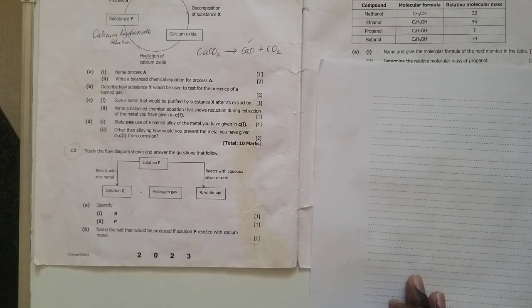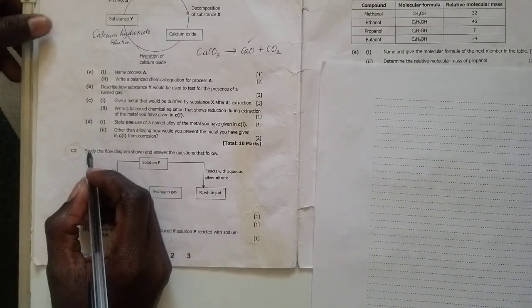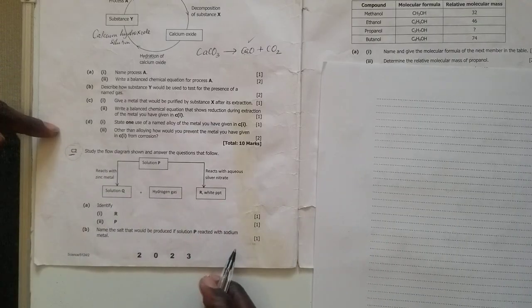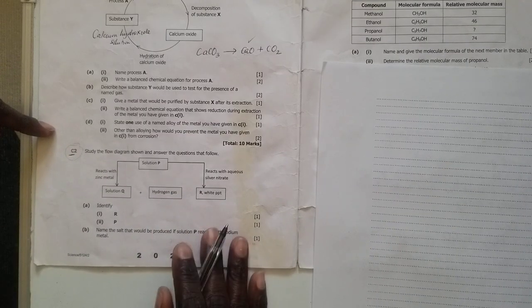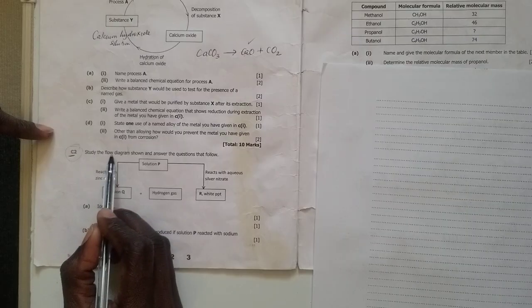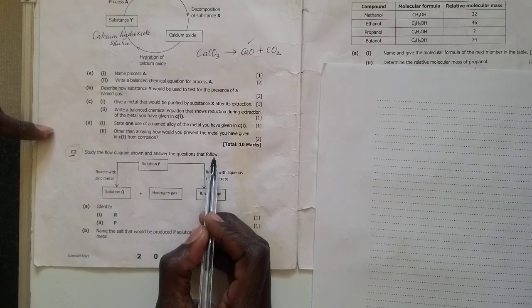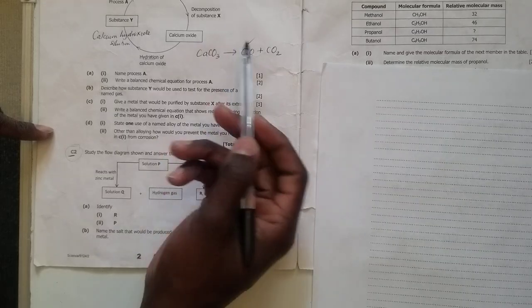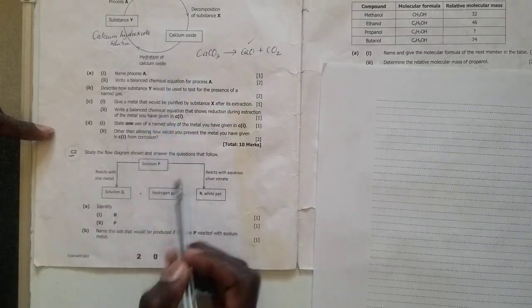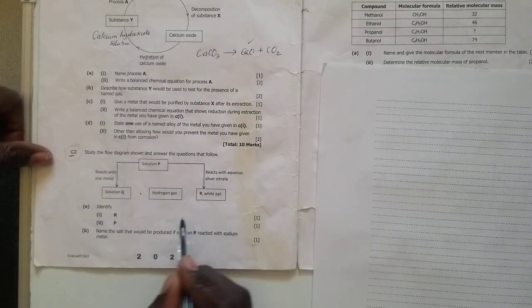So welcome to this segment as we continue with our revisions. We're trying to help you. Let's look at C2 from the 2023 question paper. It says, study the flow diagram shown and answer the questions that follow. You can watch the other video if you didn't take time to watch that.